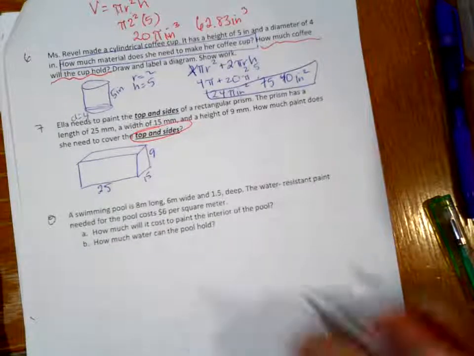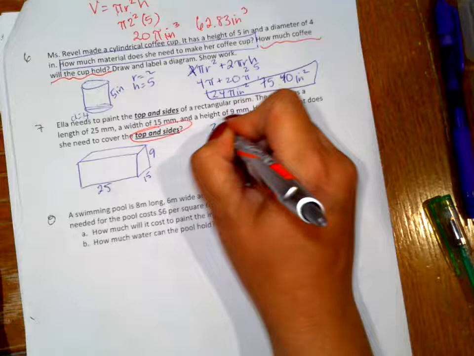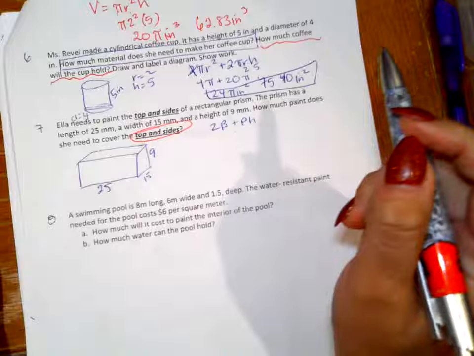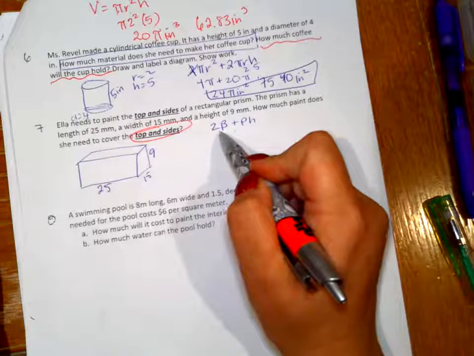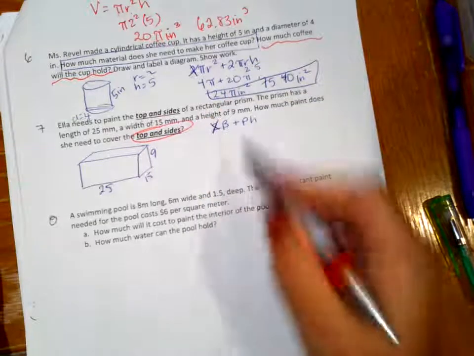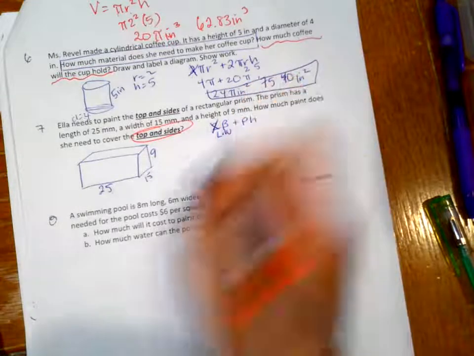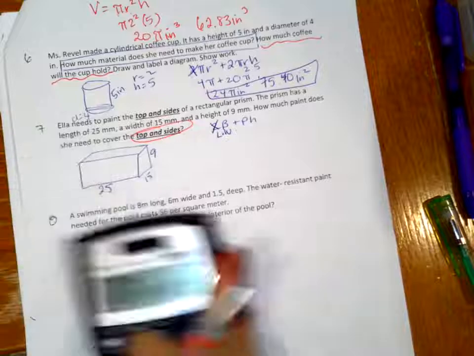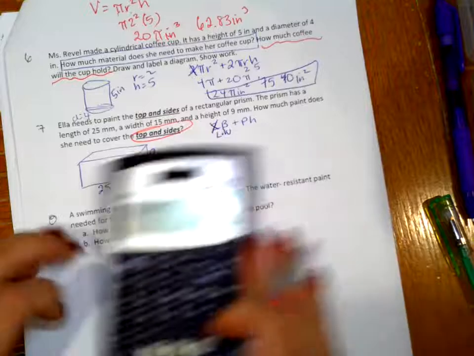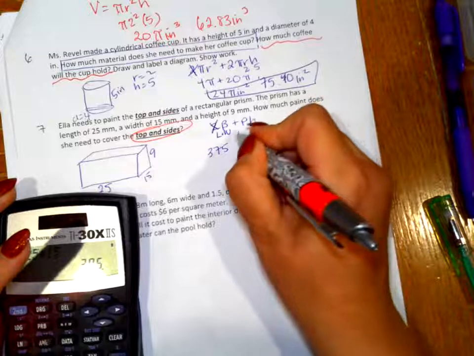So if I go back to how I find surface area of my rectangular prisms or my cubes, my original formula was 2 times the area of the base plus the perimeter times the height. Again, I'm not going to paint the bottom, so I'm going to get rid of one of those. So I just need the area of the base. In this case, it's going to be length times width because it's a rectangle. So let's do that. I have 25 times 15, which gives me 375.